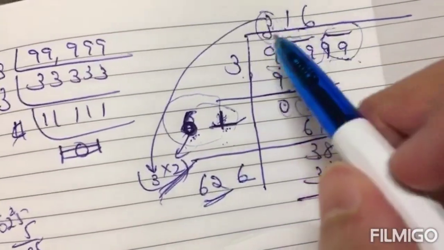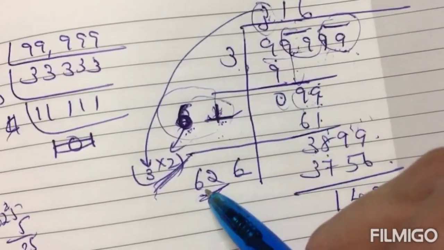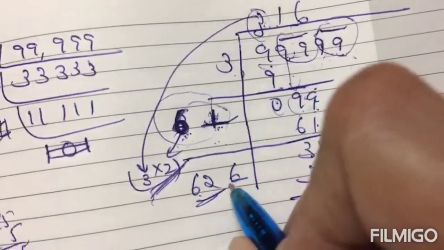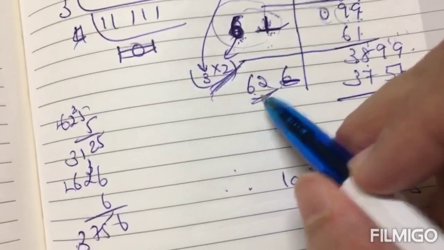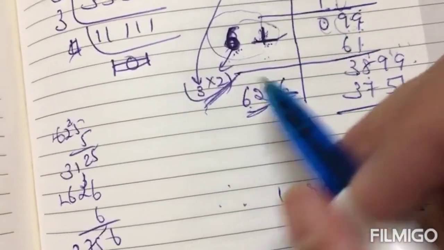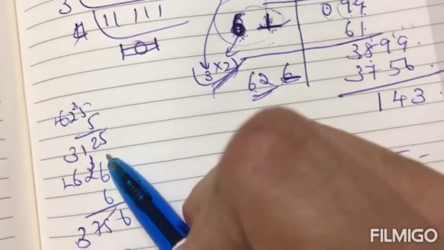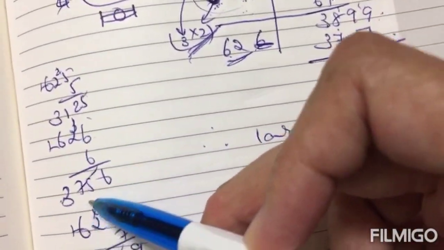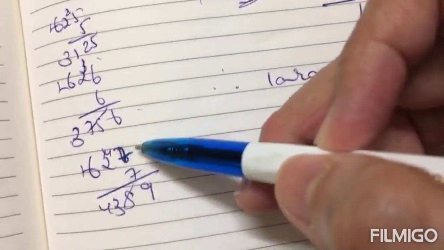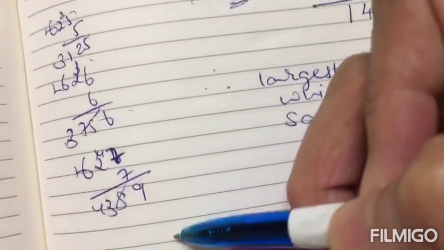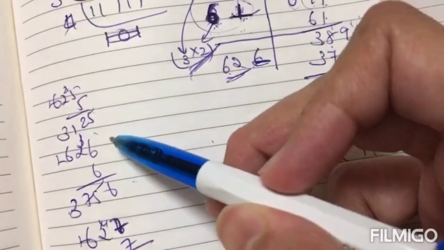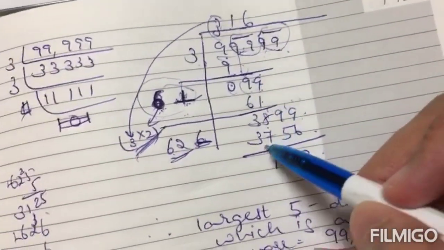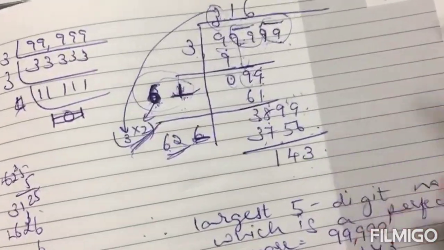Here it should be 31 into 2, which is 62. Then we have to find this number the same way as we did, with some trial and error. If I take 5, for example, 625 into 5 is 3125. It is very small. 626 into 6 is 3756. 627 into 7 is 4389. So it has to be 626 into 6, which is 3756, leaving 143.